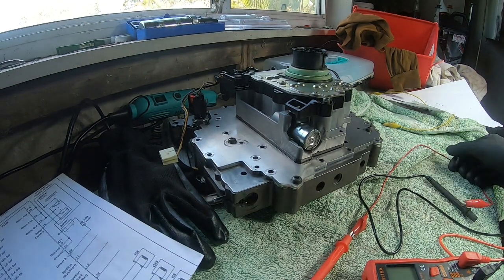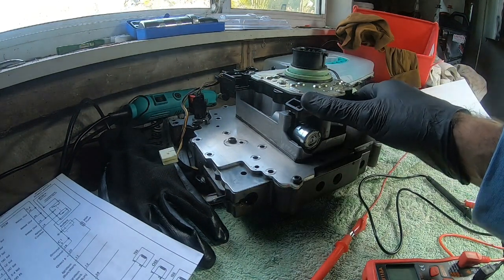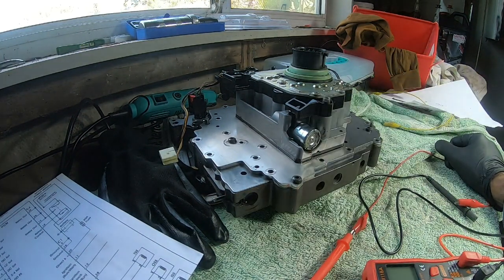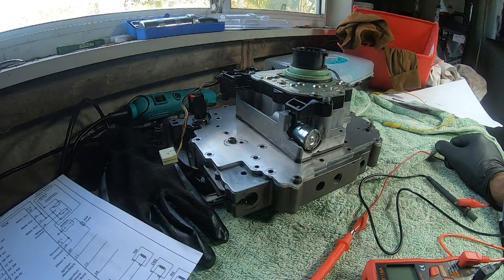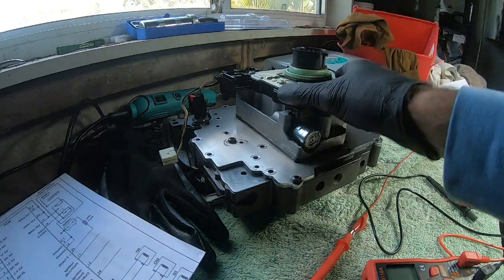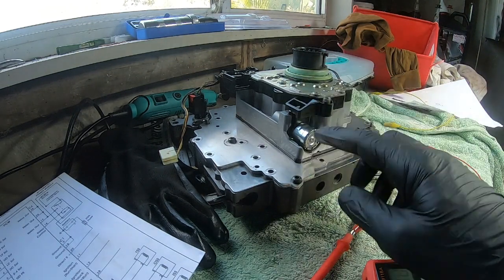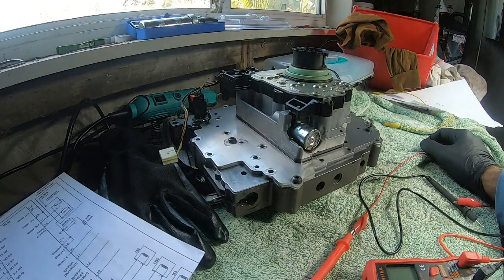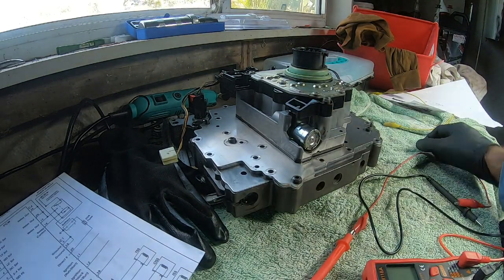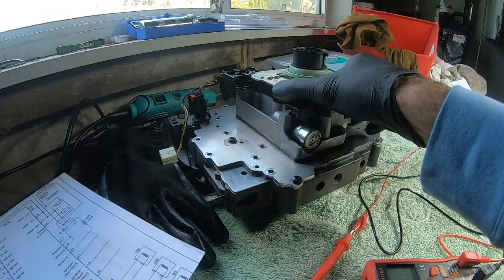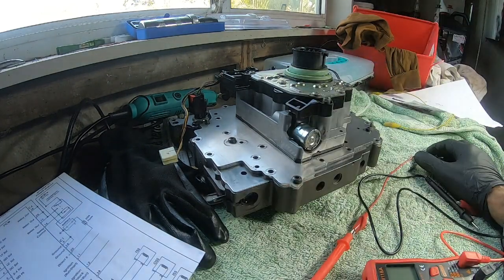Alright guys, so this is a valve body along with the solenoid pack that I have out of a 62T transmission. The first thing I want to discuss is that if you just want to go through the solenoids, except this one, and all the pressure switches, you don't have to remove the whole valve body along with this solenoid pack out of the transmission.